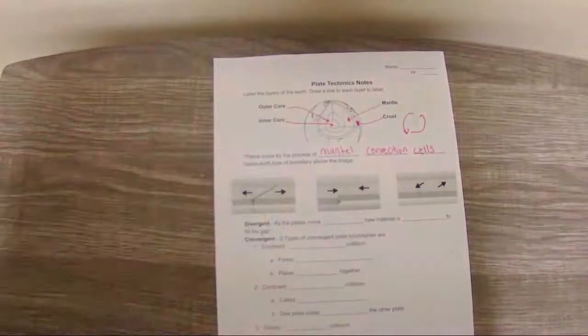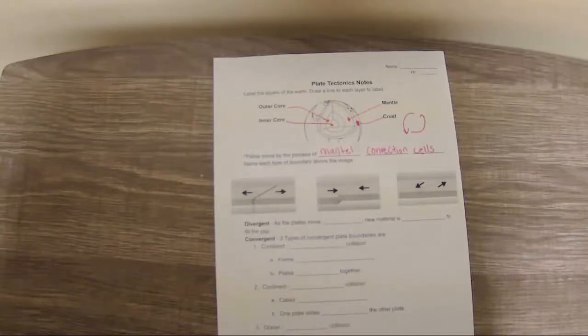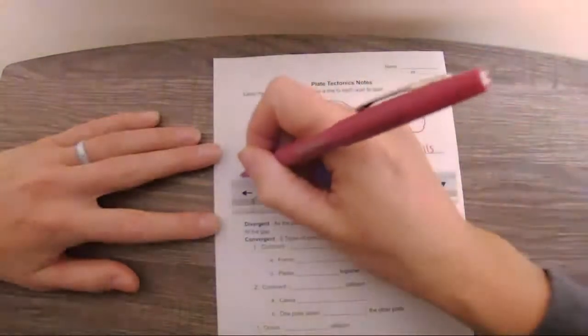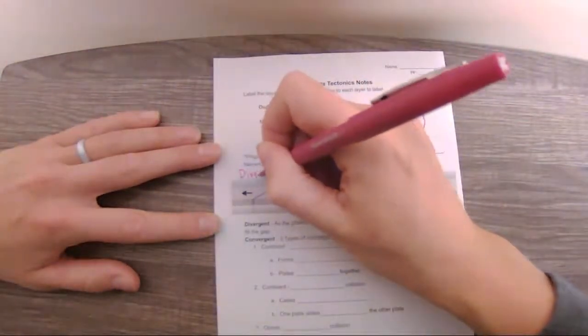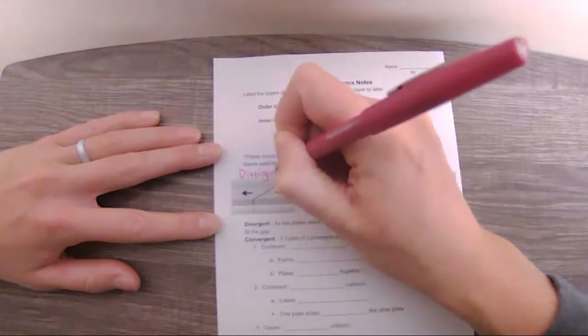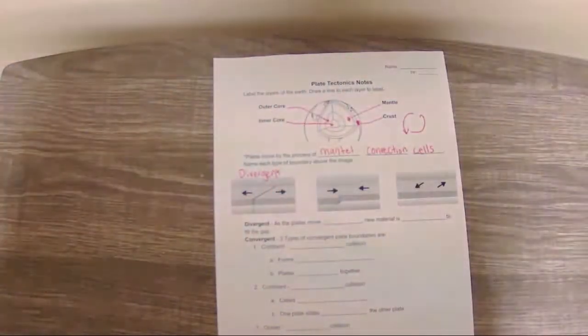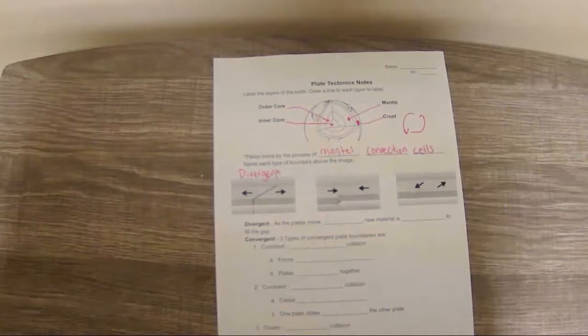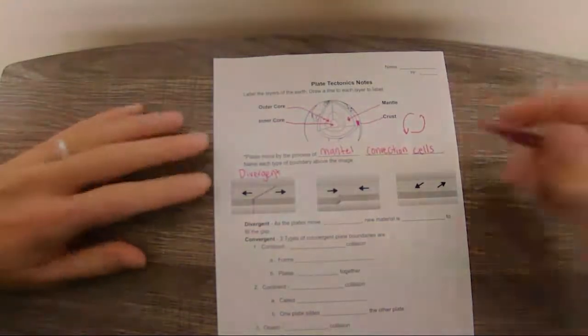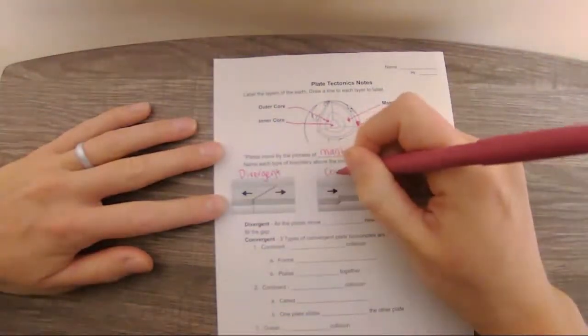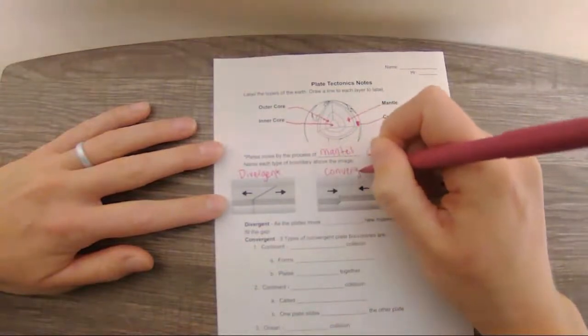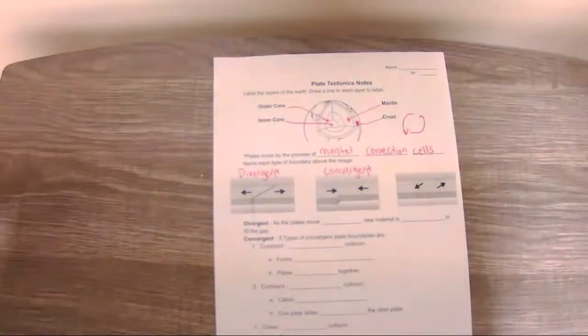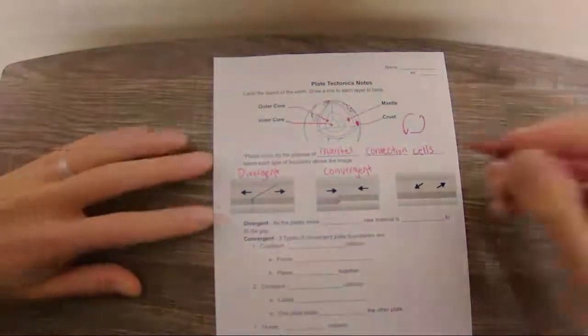All right, your next one has 3 pictures and it asks you to name each type of boundary above the image. So the first one is our 2 plates pulling apart. That is our divergent. Now our divergent boundary again is pulling apart. The next one pushing together is convergent. And the last one, when they slide past each other, is transform.